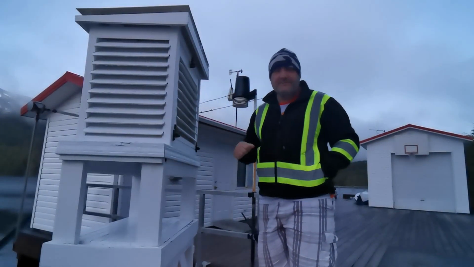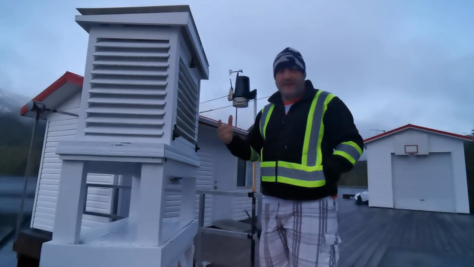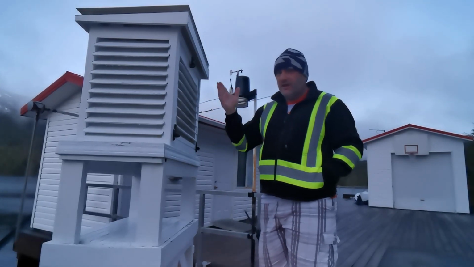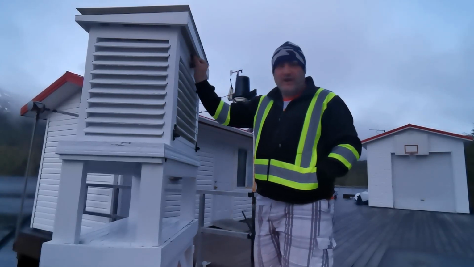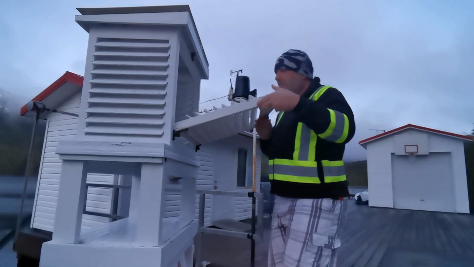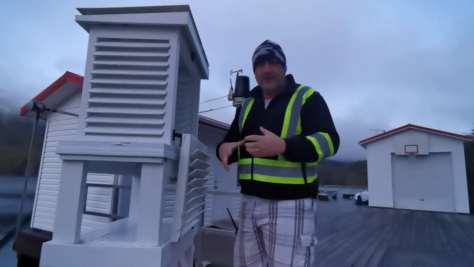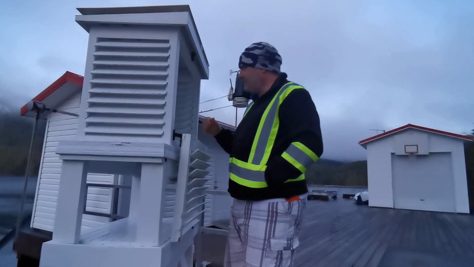Inside our Stevenson screen we have 4 different thermometers that tell us different things. We have a maximum temperature, a minimum temperature, a dry temperature, and a wet temperature. So we go in, we check all of those temperatures, make sure that we get all the information, and then we use that to calculate different things in our tables.